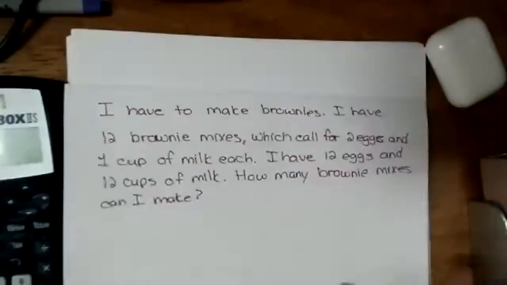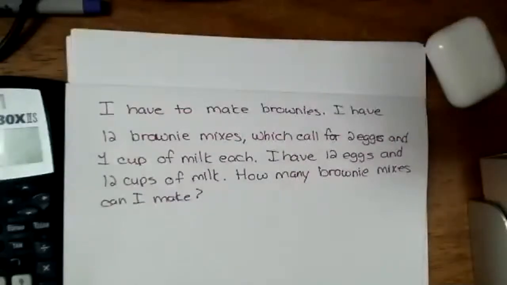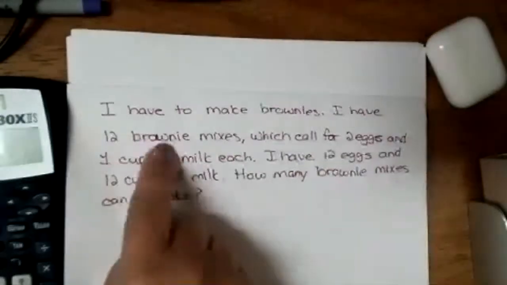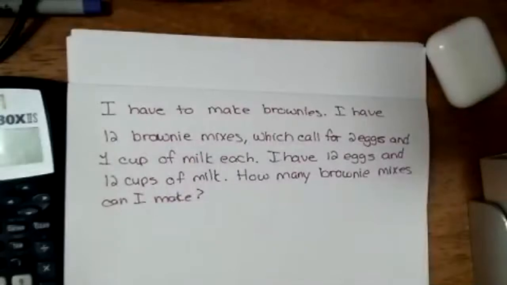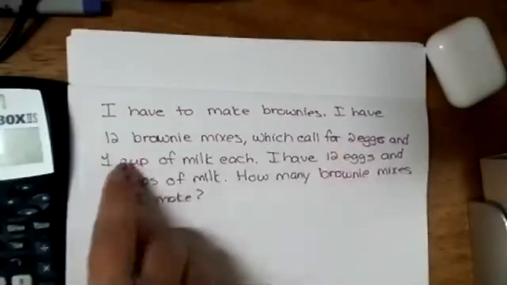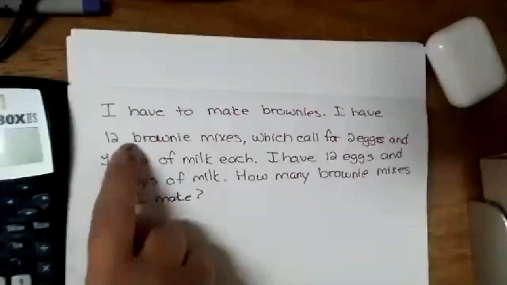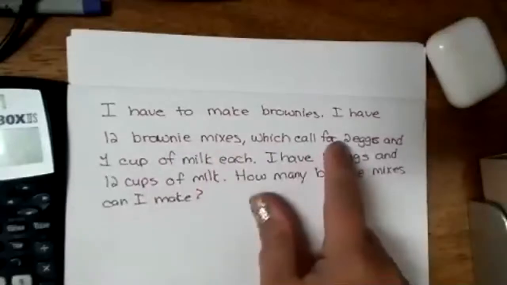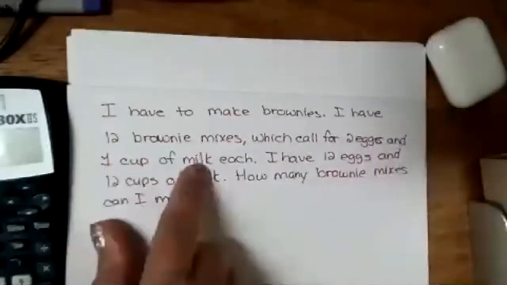And one thing that I have to make every now and then for church or Girl Scouts is brownies. So I have this scenario here for you. I have to make brownies, and I have bought 12 brownie mixes, and they're in my cabinet, ready for me to make brownies. So I pull out all 12 of my brownie mixes. I have them on the counter. I'm prepared to start whipping them up, and each one of those mixes calls for 2 eggs and 1 cup of milk. So I have 12 brownie mixes. Each brownie mix needs 2 eggs and 1 cup of milk.